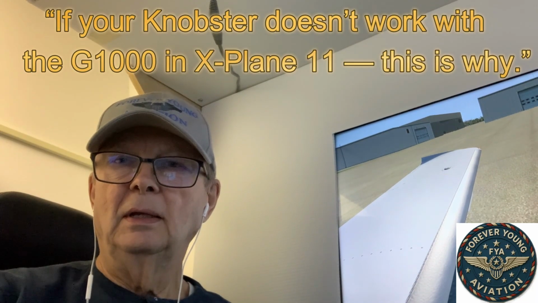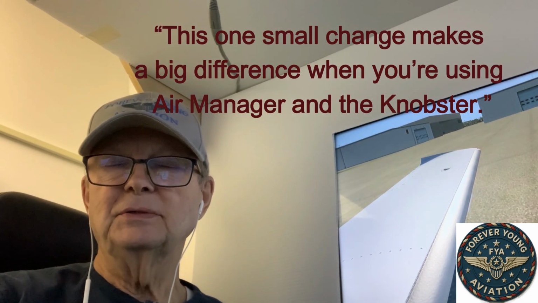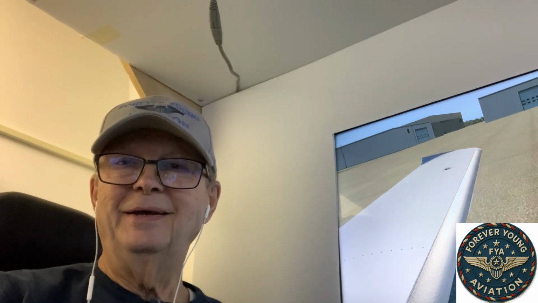Now, I use Air Manager, and I use their bezels, and I use the Knobster. So I don't need the bezels from X-Plane. And the Knobster doesn't work on the bezels on X-Plane. You have to use your mouse, or a touch screen, I guess, would work, but I use the Knobster. So my solution is to eliminate the bezels on the X-Plane G1000. And that's what I'm going to talk about today. So stick around and let's get going.